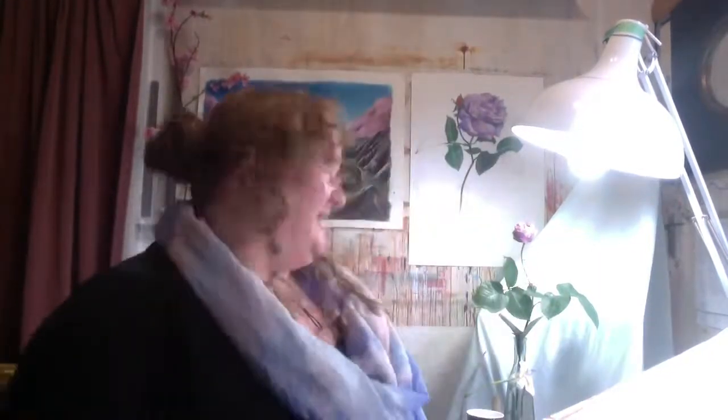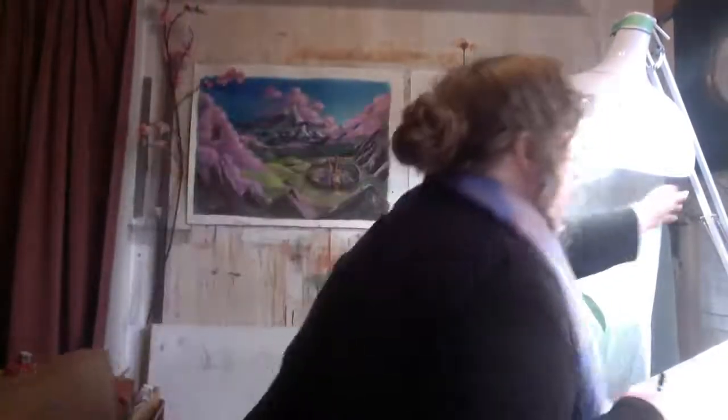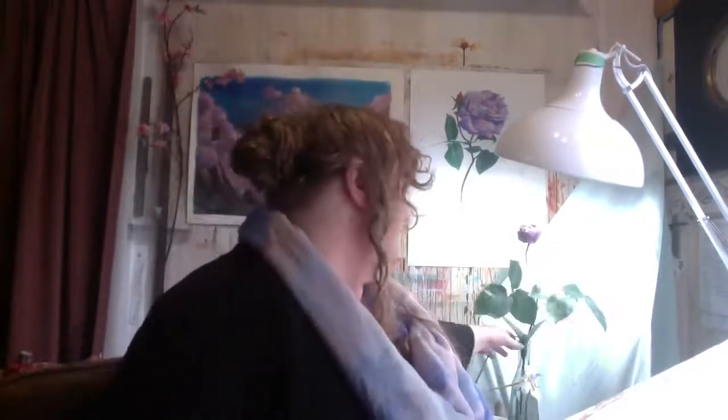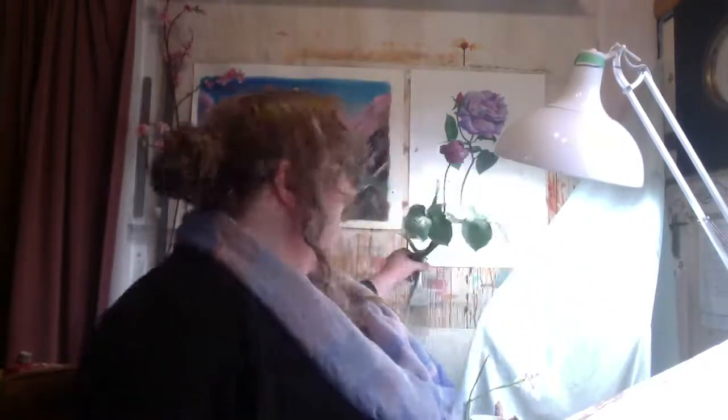So let us see what our subject matter is today. I have been drawing this rose, as you can see. Sorry, the light is very bright there. I hope that's a little bit better. Yes, it is. These beautiful blue moon roses that I picked from the garden. And this is the little bud that has come out. They're absolutely beautiful.